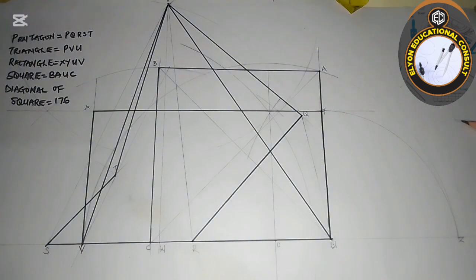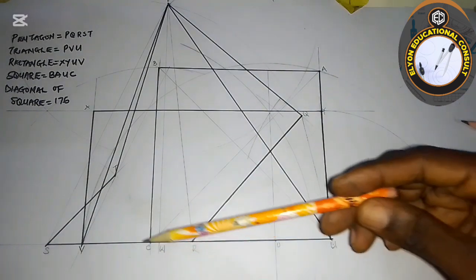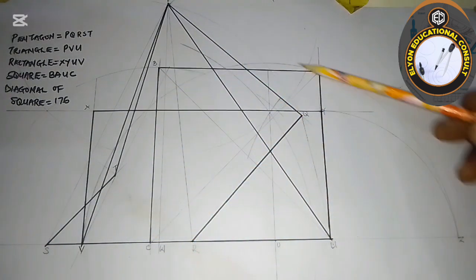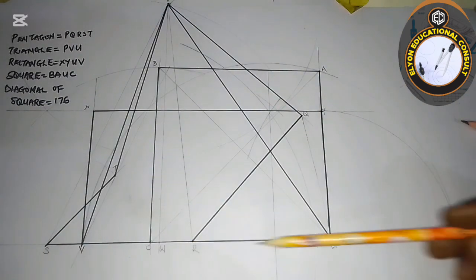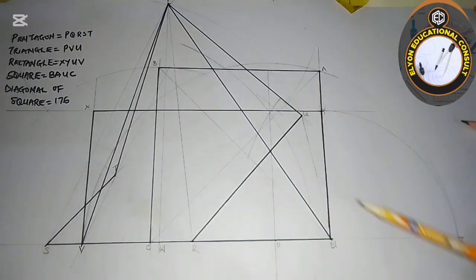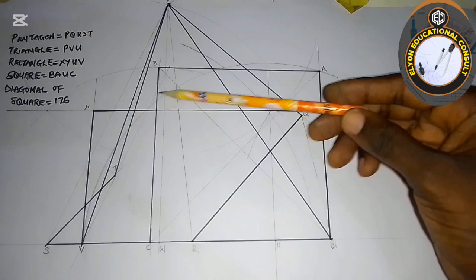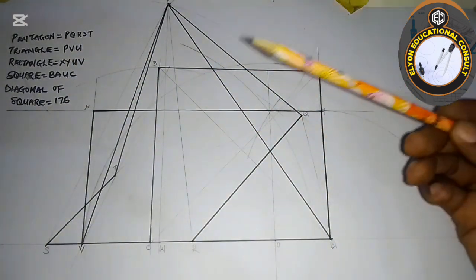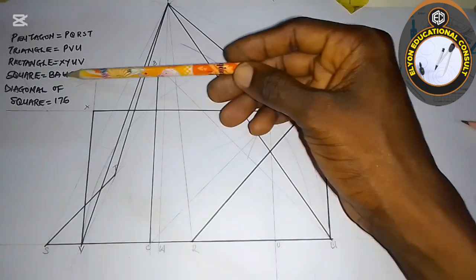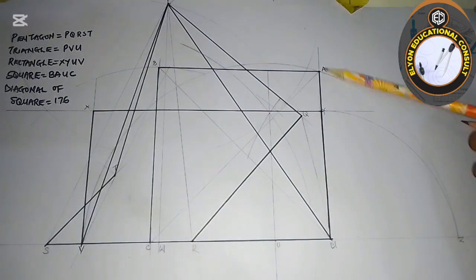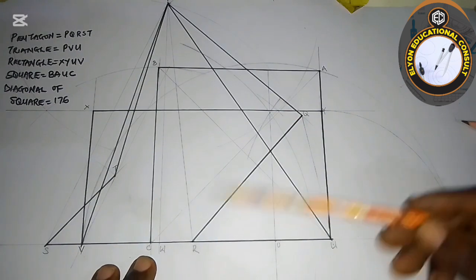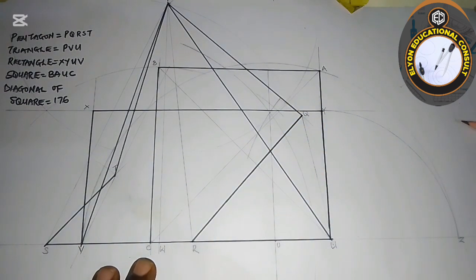So this is how to convert a given pentagon to a square, or to draw a square that is equal in area to a given pentagon. This is our square, square BAUC, and the diagonal of the square is 176, as we have measured.